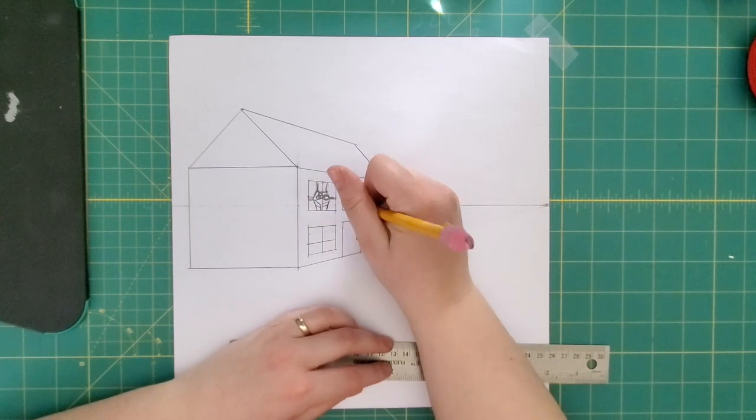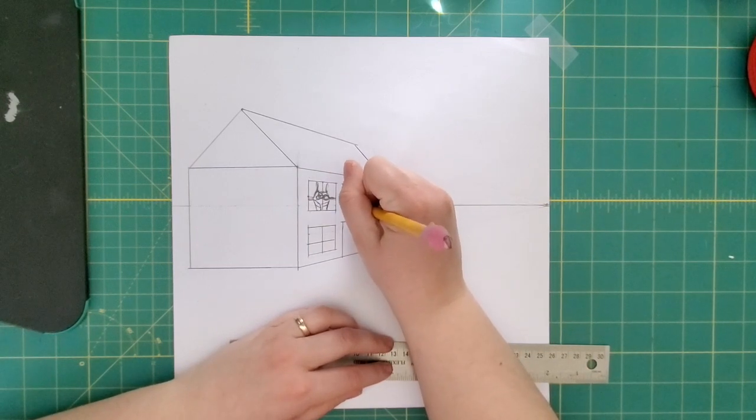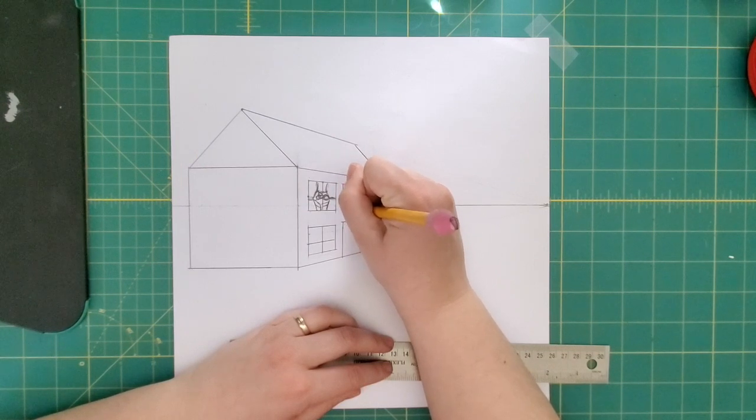So maybe in this room, there's a little kitty sitting in a window. Meow. My cat does that all the time. If I can catch him later, I will put him in a video, but it's nice out, so he has abandoned me and gone outside. He'll come back at some point. So maybe there's a little kitty in the window. I have a black kitty, so I'm going to make him black.